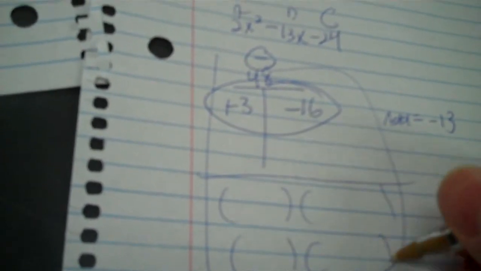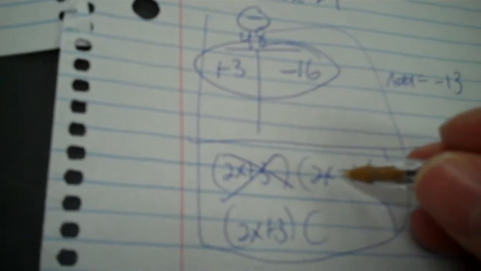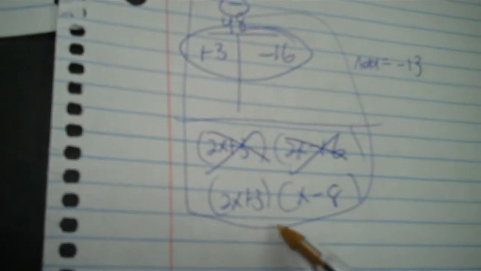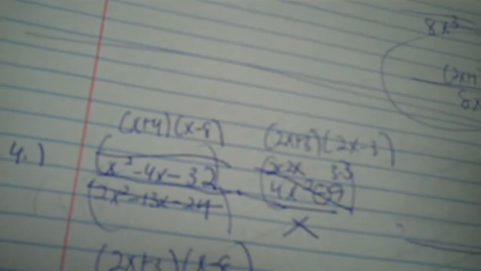A is 2, so you need 4 parentheses. You start with 2x plus 3 and 2x minus 16. Now that would stay the same, but this is divided by 2, and that's x minus 8. When you're dividing by 2 here, don't pull 2 out anywhere. That's not part of that. The only outsides come from the GCF, which there were none. So I rewrite this as 2x plus 3 and x minus 8.